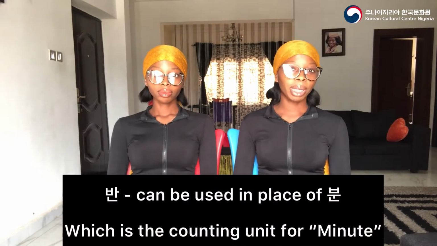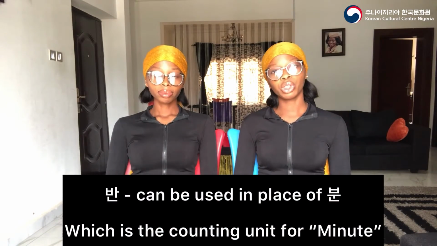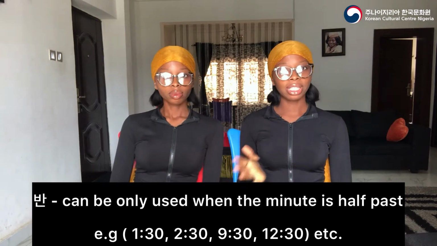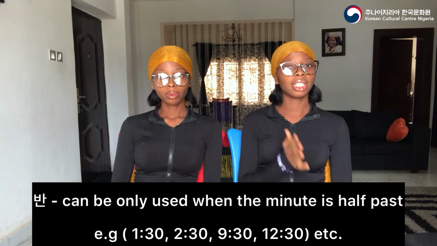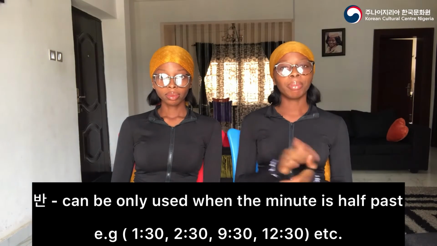Secondly, ban is sometimes used in place of bun, which is a counting unit for minutes. But note, it's only used when the minute is half past. For instance, if it's 1:30, 2:30, 9:30, 4:30, and the rest of them, you can make use of ban. But if it's otherwise, let me say 1:20, 1:40, 1:25, and the rest of them, then you make use of bun. Now let's move on to the practical aspect of this video.